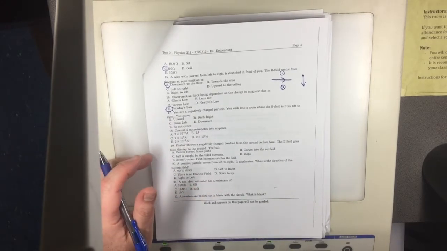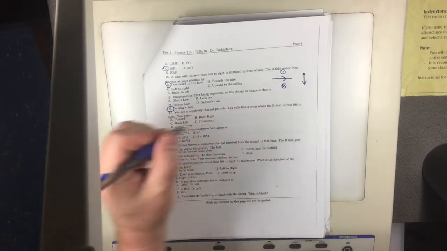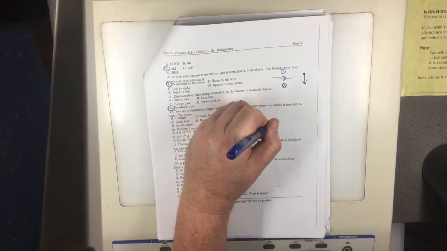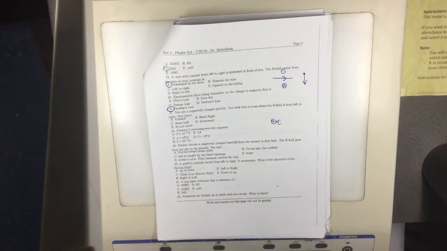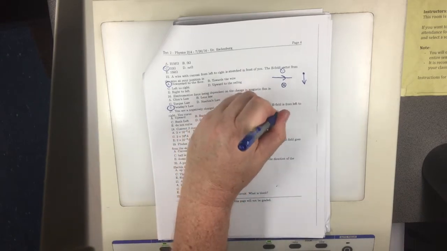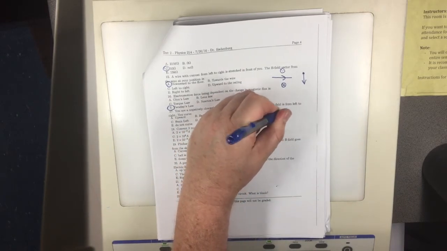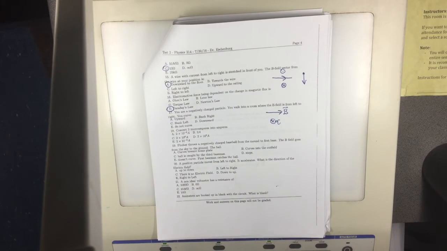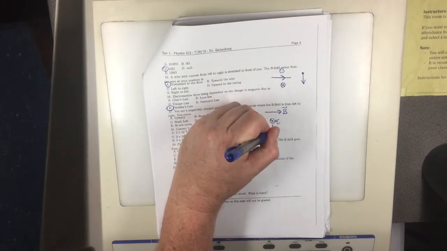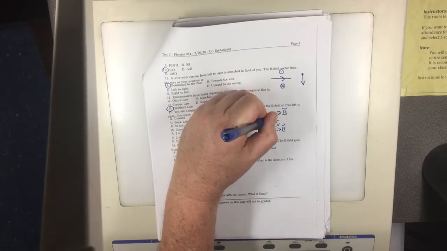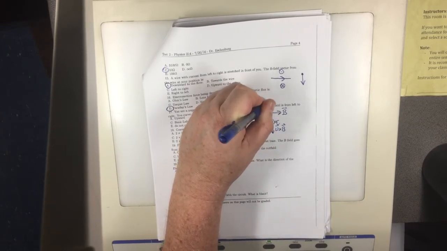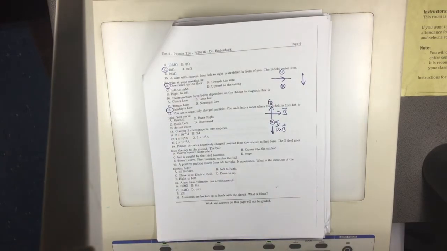You are a negatively charged particle. You walk into a room, so you're negative and you're walking into a room. The B field is from left to right. So V is into the page, B is to the right. So V cross B is down, but you're a negative particle, so your magnetic force is up. You flip the sign.